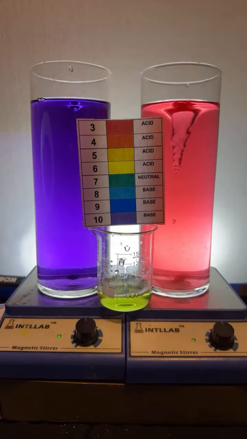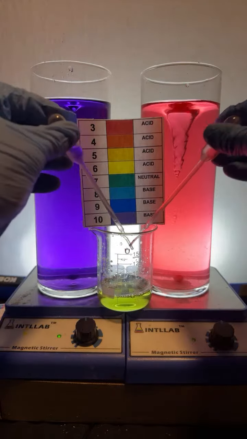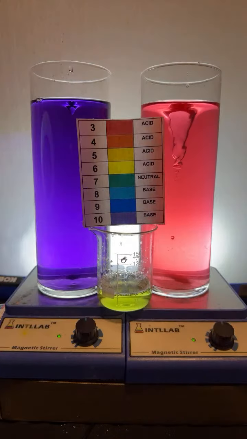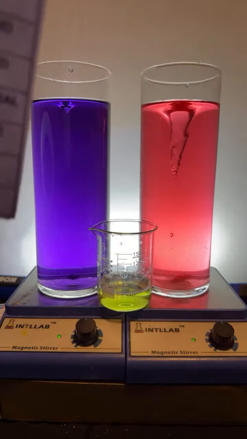Let's see what we got here, folks. Squirt them both in. Check it out. Does this stain the glass? It does not. It does not. Here we go.